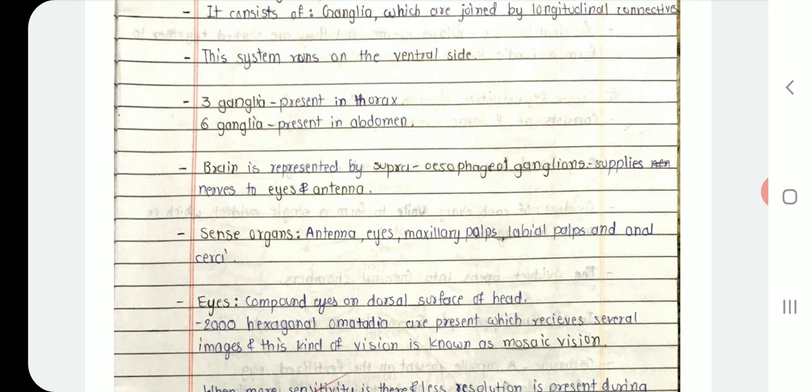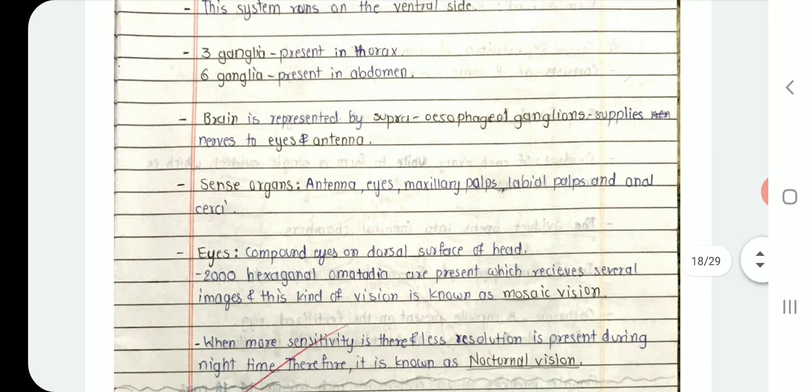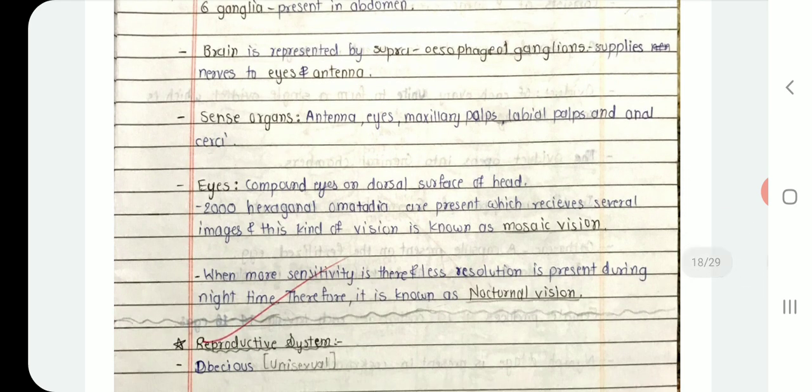The function of this is to supply the nerves to eyes and antenna. They are connected with the eyes and antenna, and these are among the best sensory organs found in the cockroach. Now the sense organs are the antenna, eyes, maxillary palps, labial palps and anal cerci. So these are the 5 different sense organs which are observed in the cockroach.